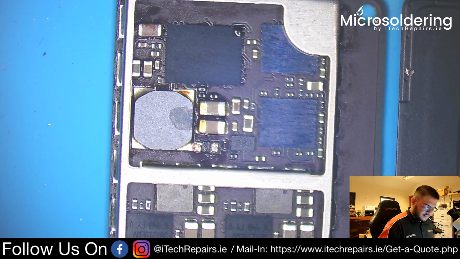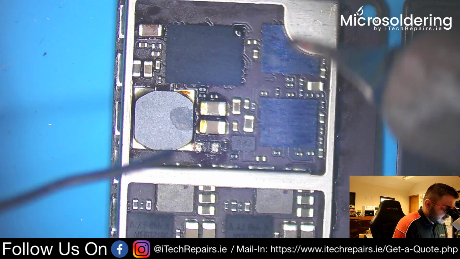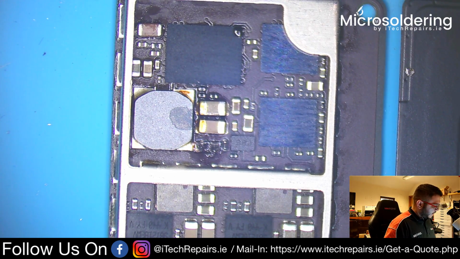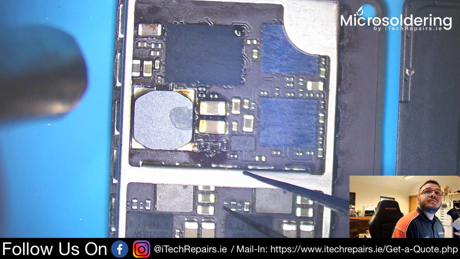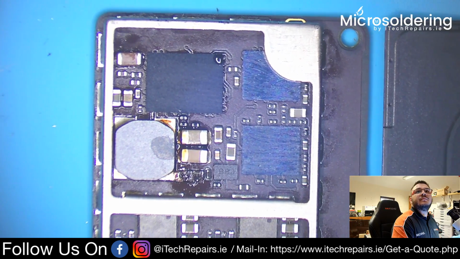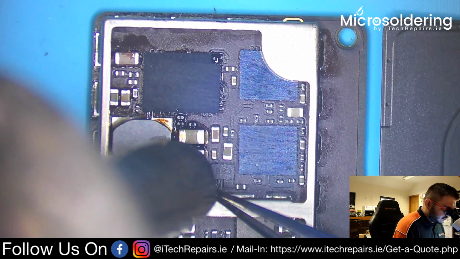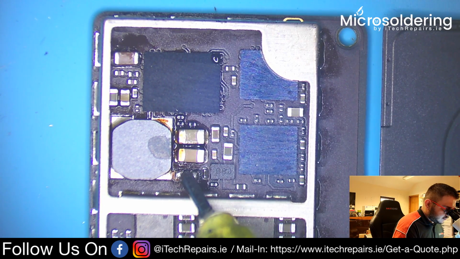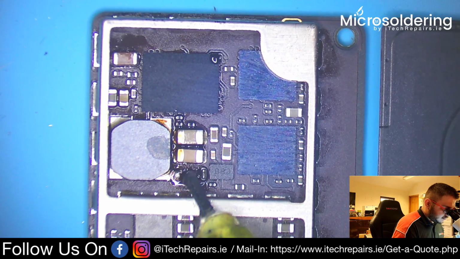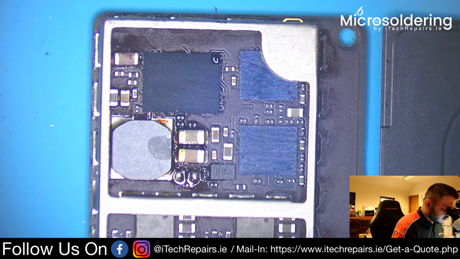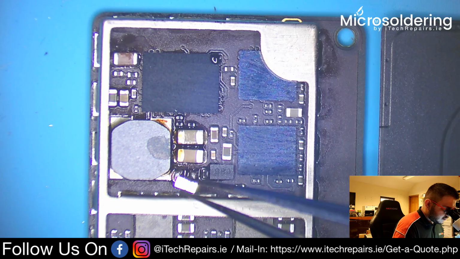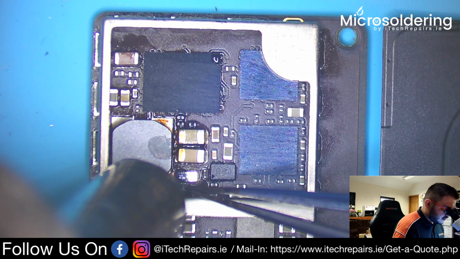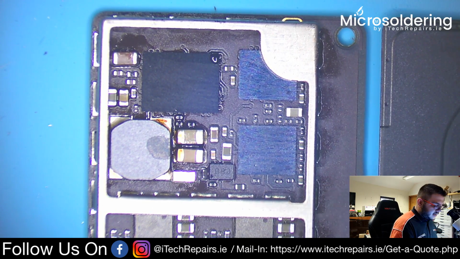So I'm going to apply some lead on the pads there to give it a bit of grip, like so. And now the diode moving in place.